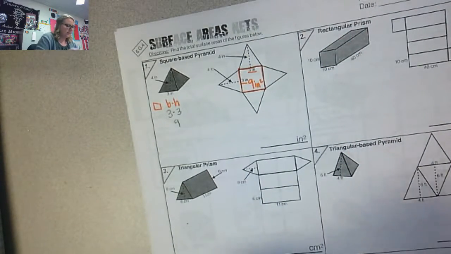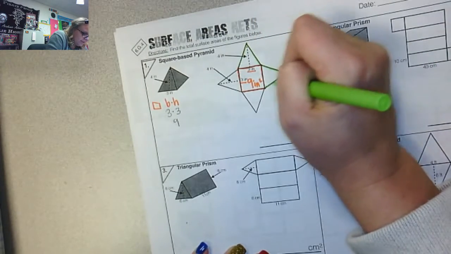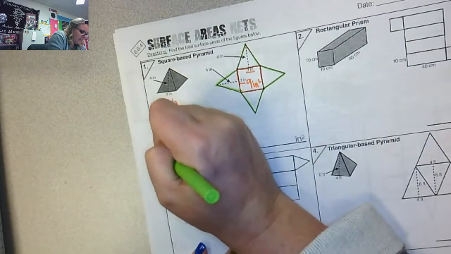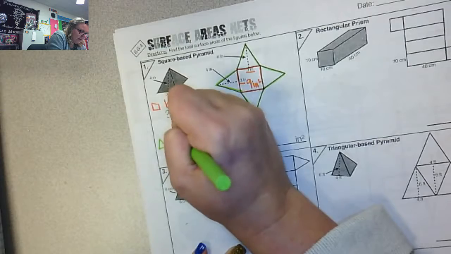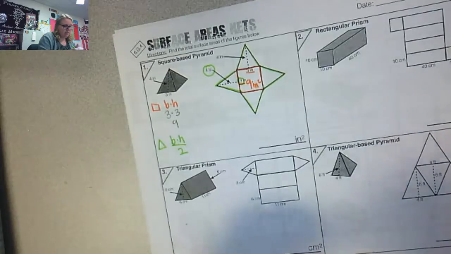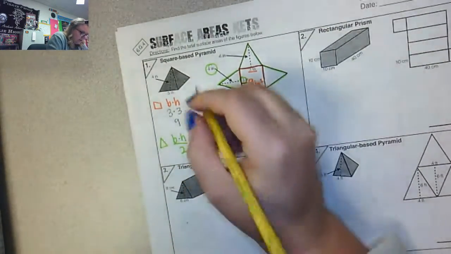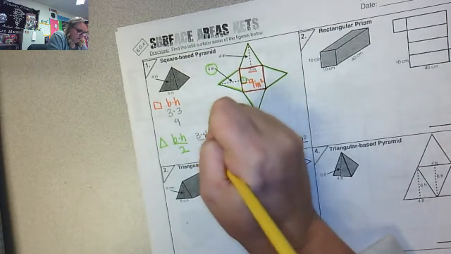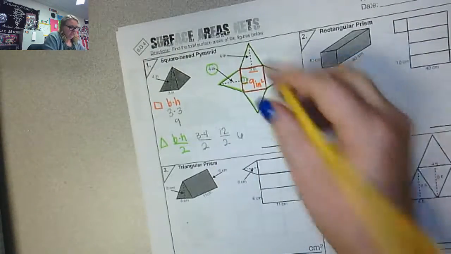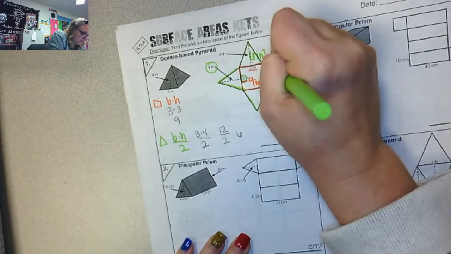Now my faces are the triangles. Since the square has 4 sides, that means that I have 4 faces. My face is a triangle, so I have base times height, divide by 2. My base is a 3, my height on the inside is 4. So I have 3 times 4 divided by 2. 3 times 4 is 12. 12 divided by 2 is 6. So I have 6 inches squared for each section.